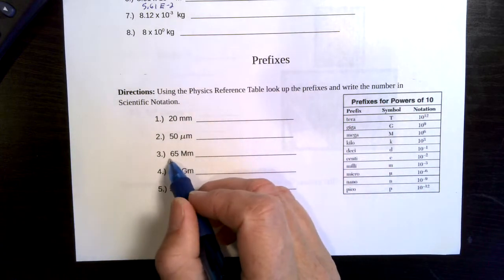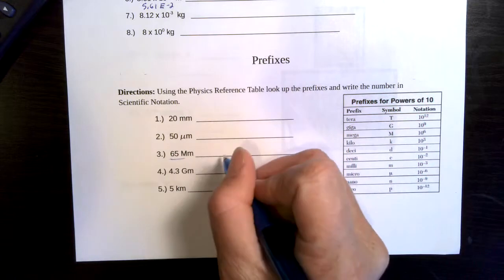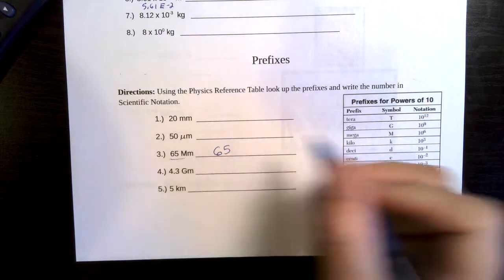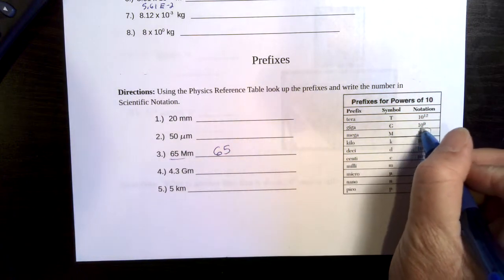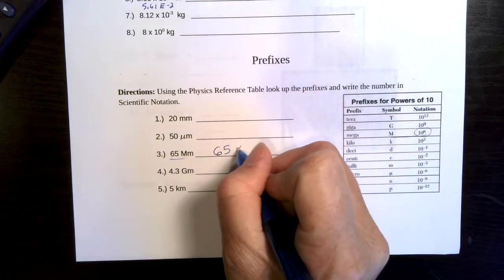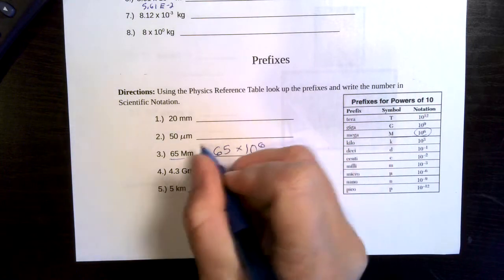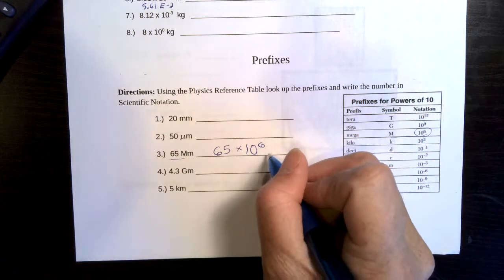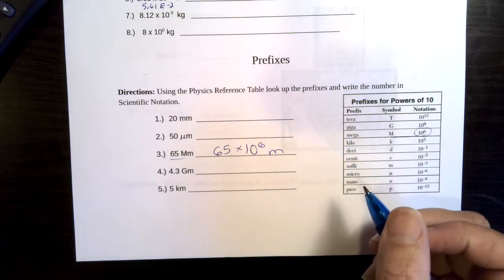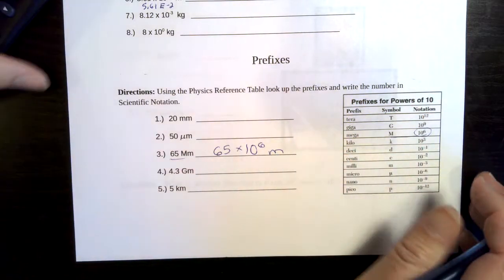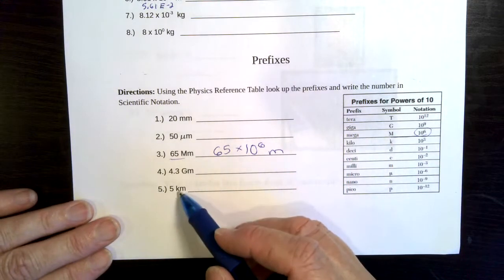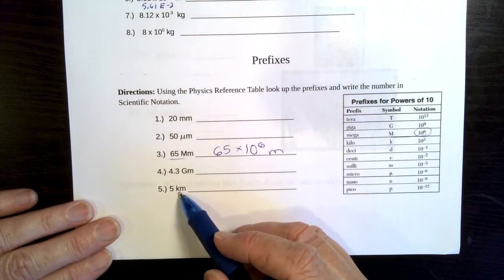Let's just do this one, number 3. I'm going to write 65. Where I see the M, super easy, just replace it with times 10 to the 6. It's annoying if you're typing it out. That's what the other video shows. And then put meters. Easy peasy. That one's actually kind of easy. You're probably familiar with that.